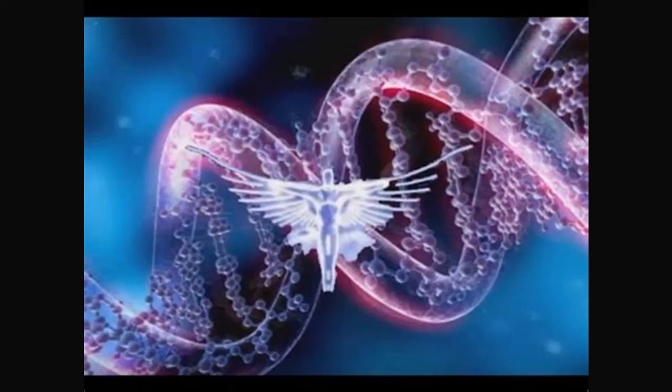Let your body show you its relationship to these 12 strands of DNA that run from Earth to infinity through the quantum processor of your being.